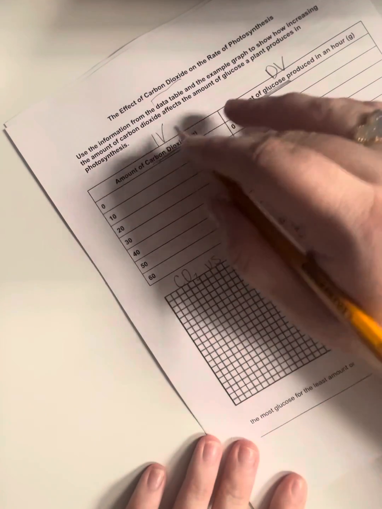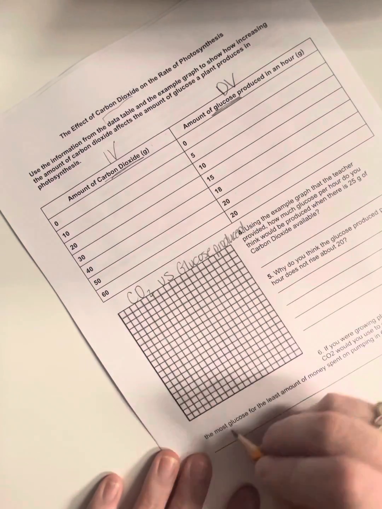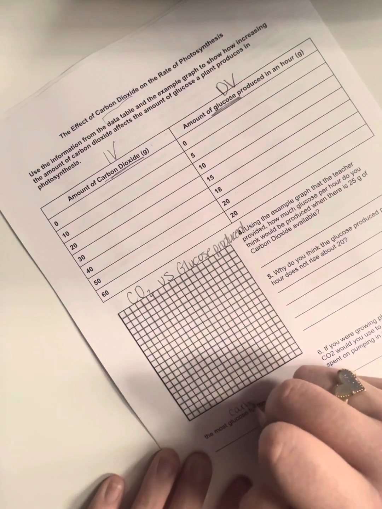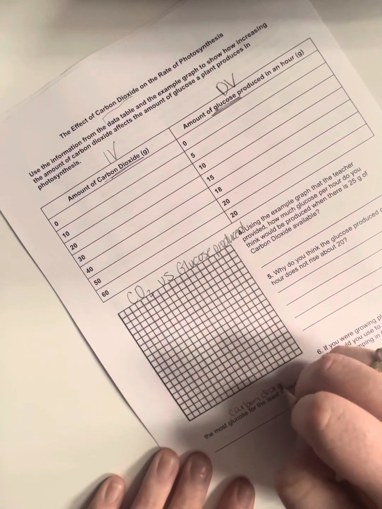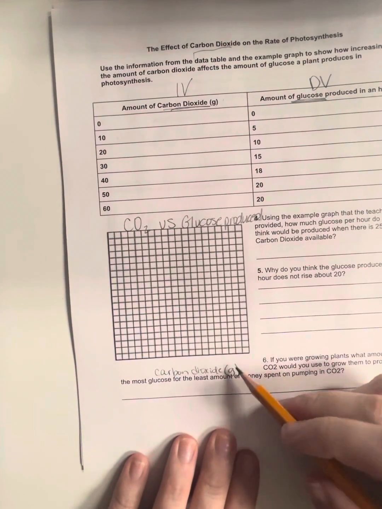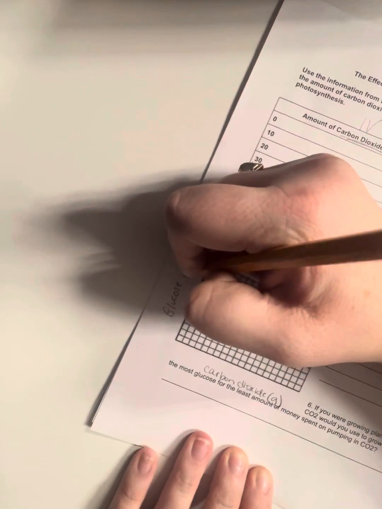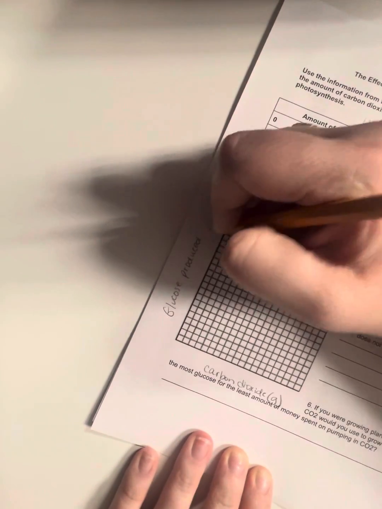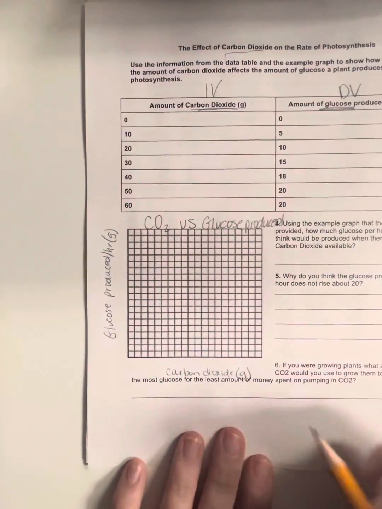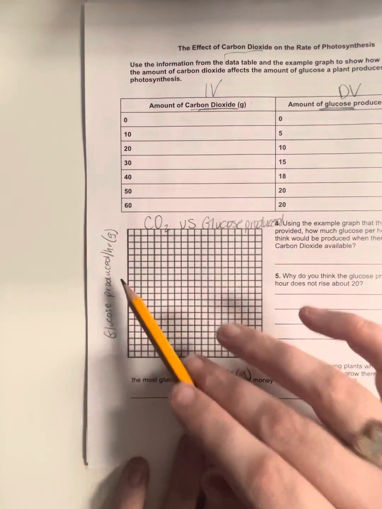Now I need to decide which axes these are going to go on. So independent variable, that's what the experimenter controls, so I'm going to put that down here. Carbon dioxide, and it's in grams, so I need to make sure I include the unit. All right, and then I have glucose produced per hour, and that's in grams. All right, so we have my axes. So this here, glucose produced here.